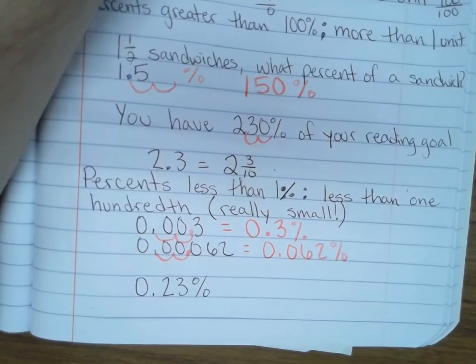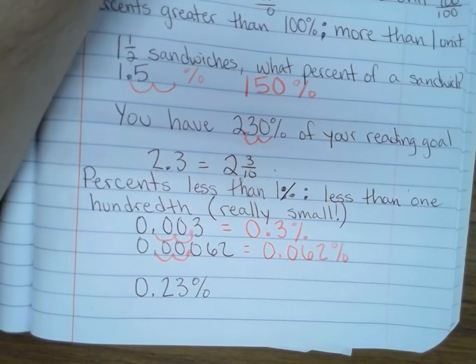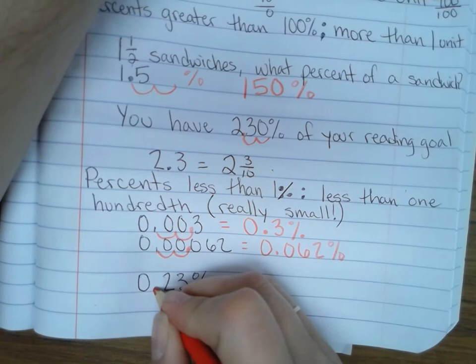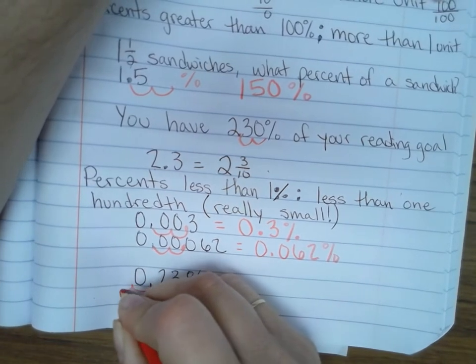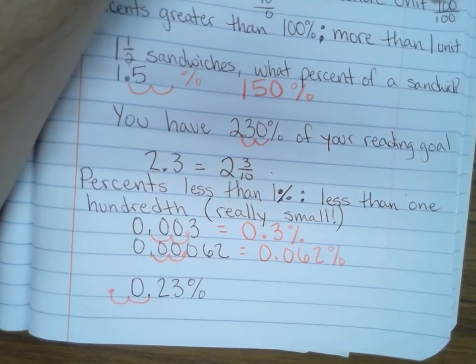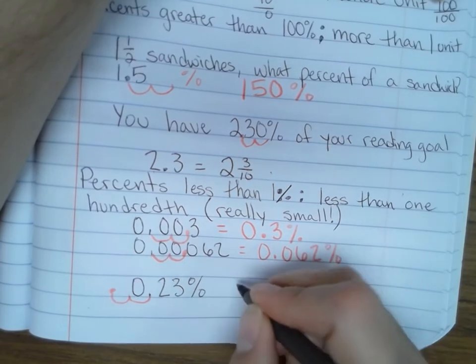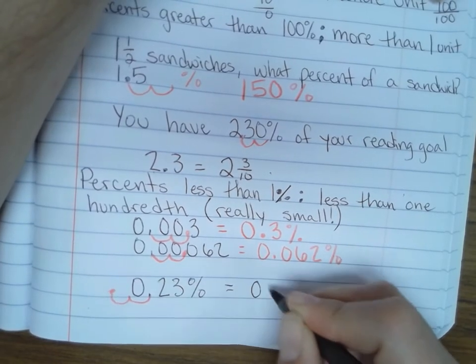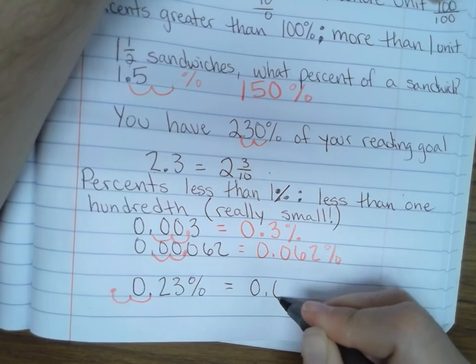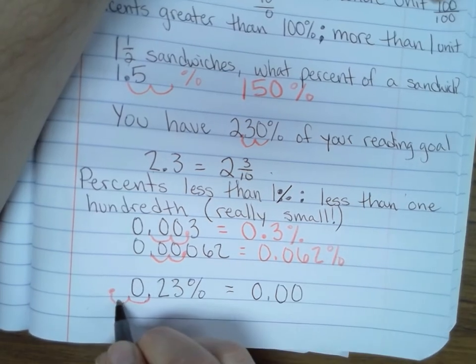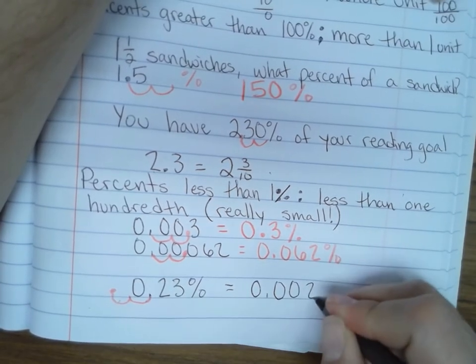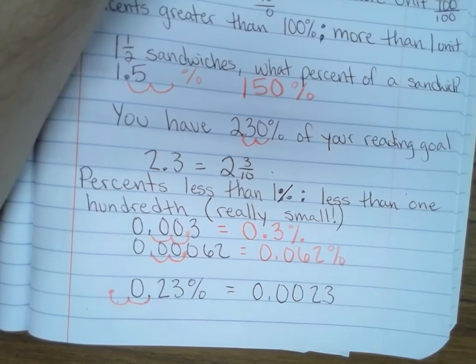So to go from there to a fraction, I first need to turn it back into a decimal. So move it back to a decimal, we put it right there. So this would be equal to 0.00, see where I'm getting that from? 0023. Now I want that as a fraction.